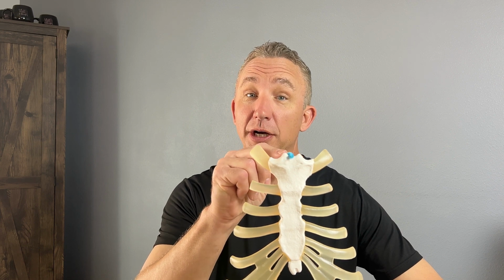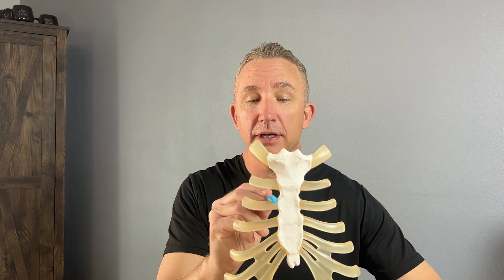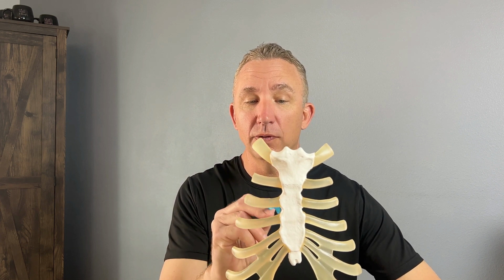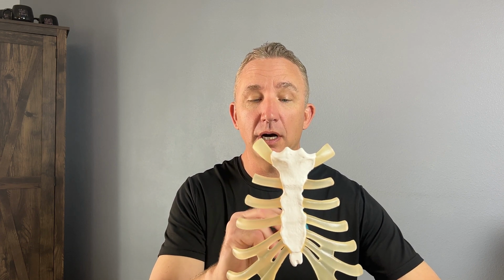A couple other landmarks or bony landmarks to learn. On the top, this ridge here on top is called the jugular notch. So jugular notch. On the sides for the clavicle, clavicular notches. So clavicular notch, jugular notch. And then where the cartilage is connecting for the ribs, these are all costal notches. Costal referring to the ribs.